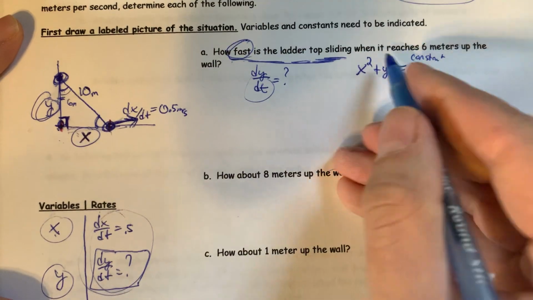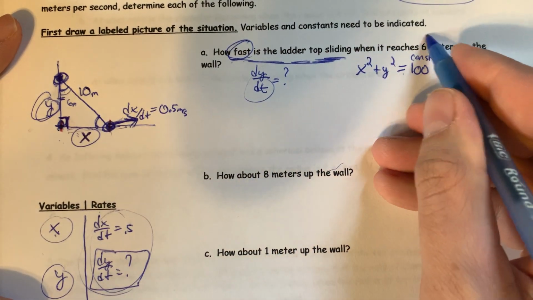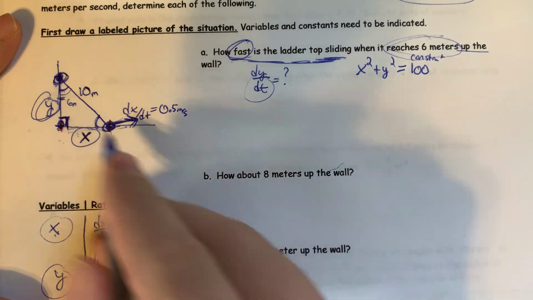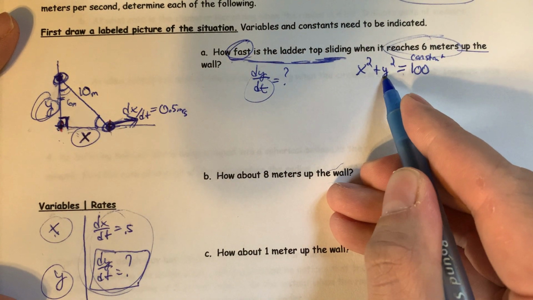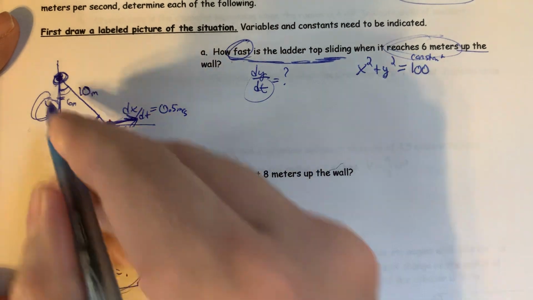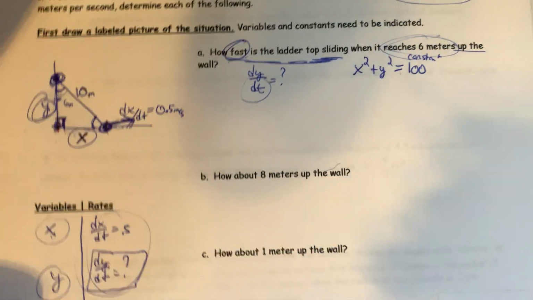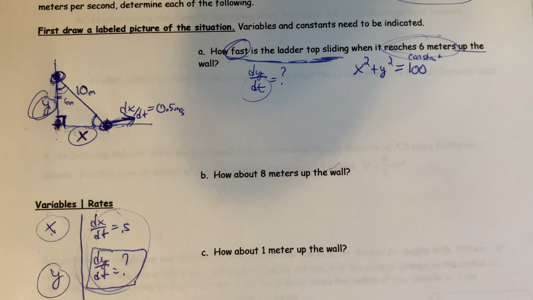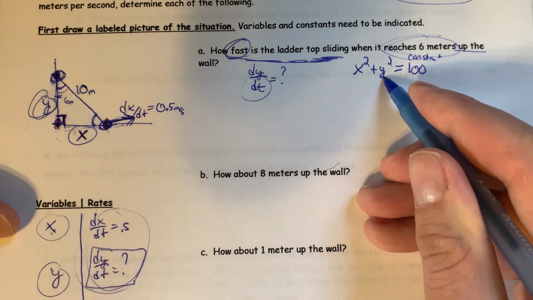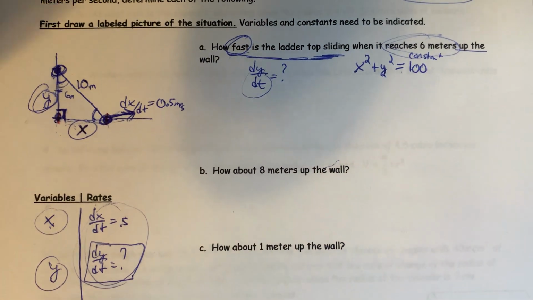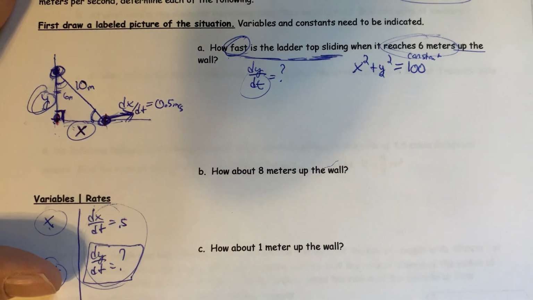I want to compare that to right here. It said when the ladder top reaches 6 meters up the wall. I cannot plug in 6 for y right here because 6 is not a constant in this problem. y is changing, and so y is not a constant. When I do the derivative of y, it won't be 0. y is changing. But if I plugged in a 6 right here, it would make it look like when I did the derivative that y was a constant and the derivative would be 0, and that wouldn't be right.